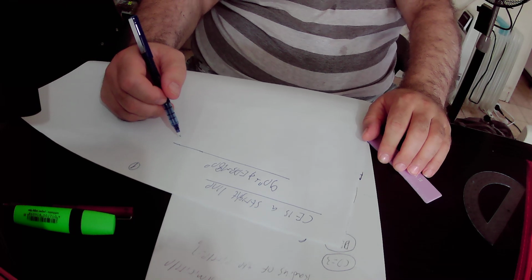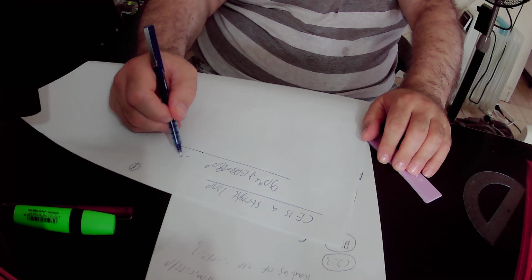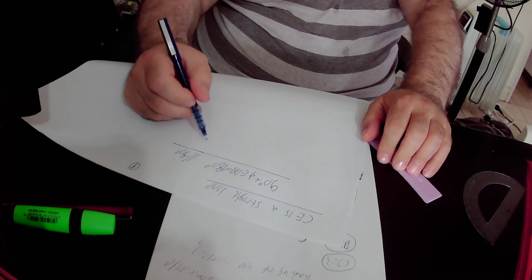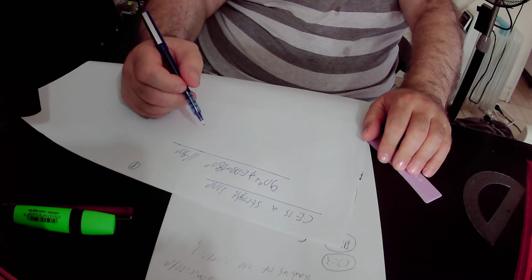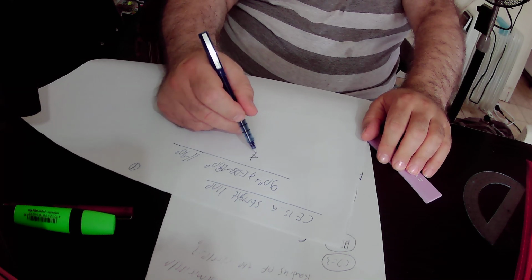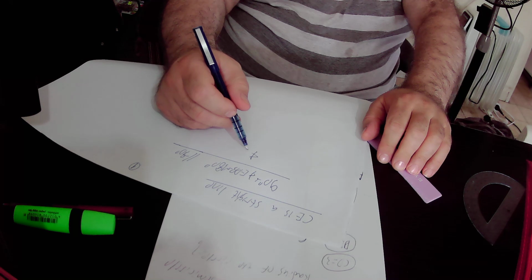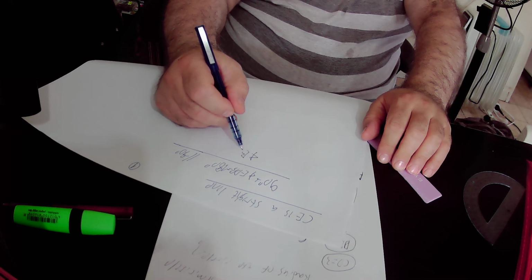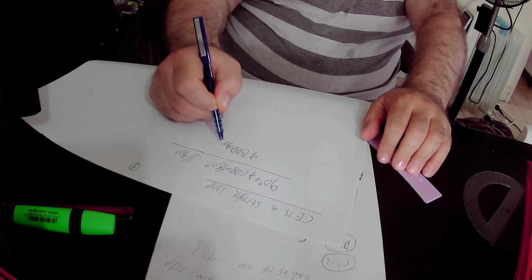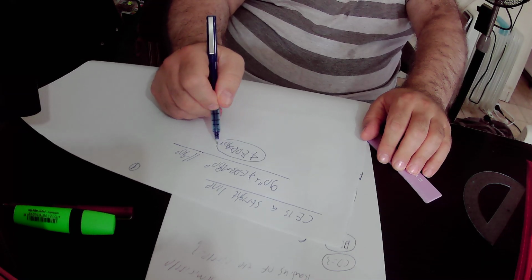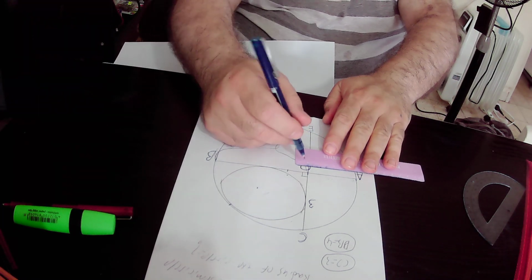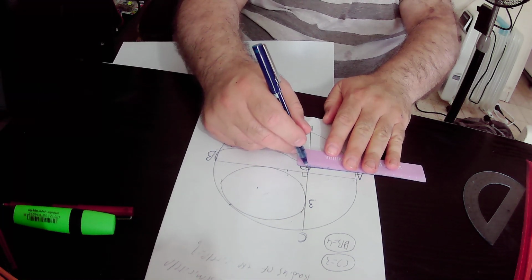So here we will subtract 90 degrees from this equation, and we will get that angle EDB equals 180 degrees minus 90 degrees. That is to say, angle EDB equals 90 degrees. So this angle is a right angle, it is equal to 90 degrees.